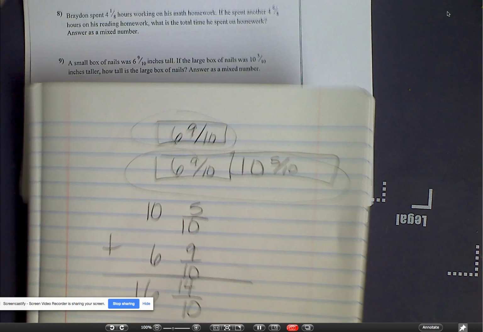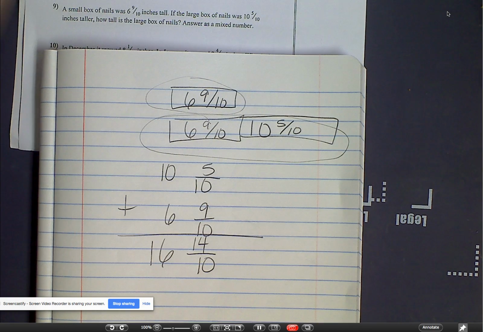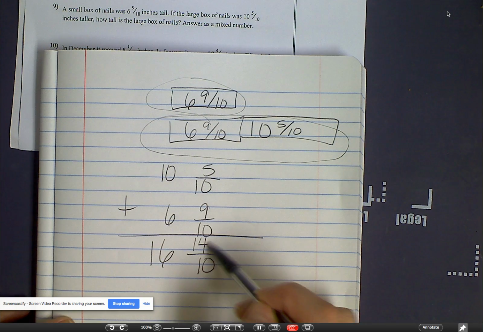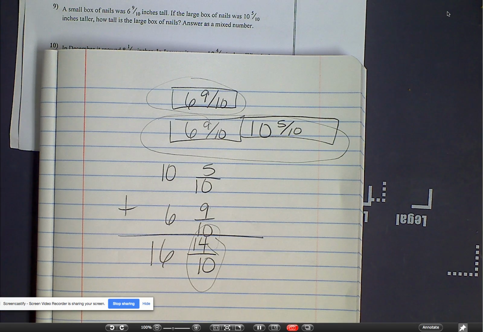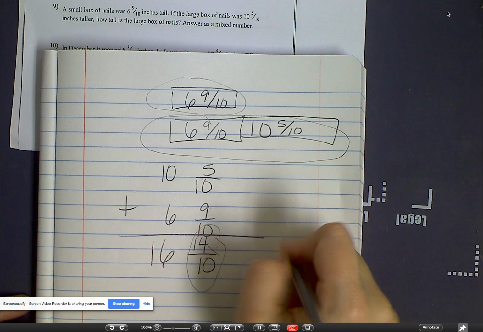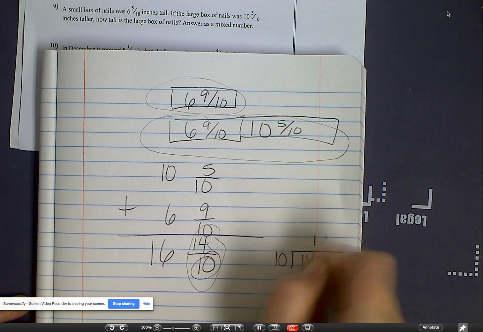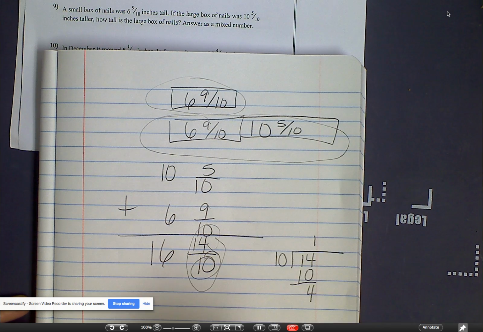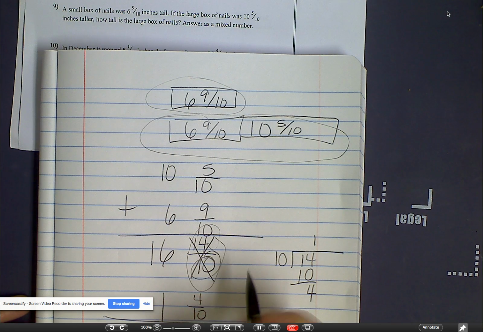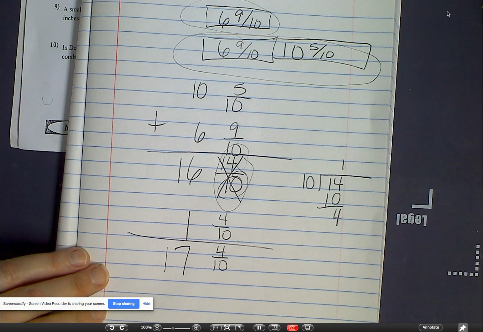Okay, so what's wrong with this, though? If you leave your answer like this, it's going to be wrong because that's an improper fraction, okay? So now I've got to put my dog outside. 10 into 14, that's 1. 4 left over. So now this 14/10 becomes 1 and 4/10. So now I'm going to add that together with 16 and get 17 and 4/10. You see that? 17 and 4/10.